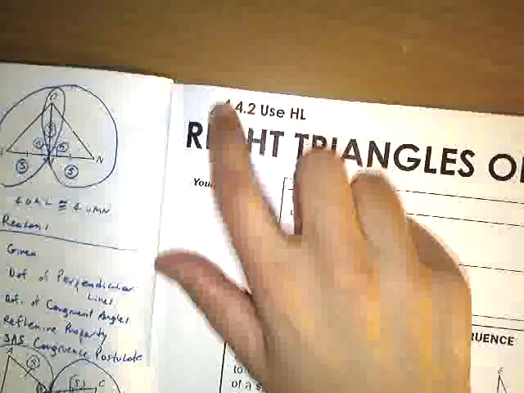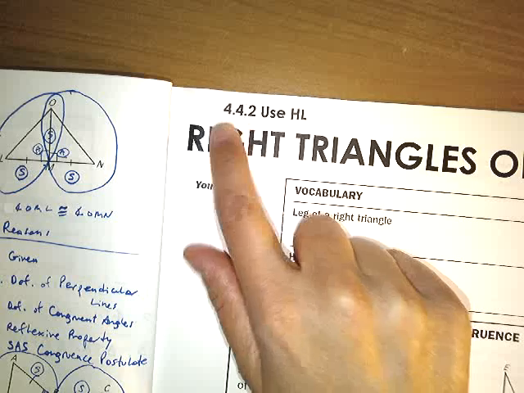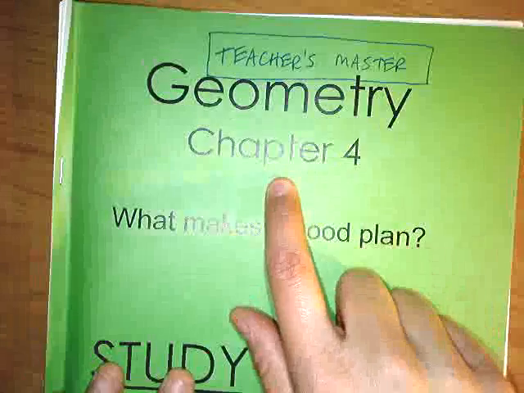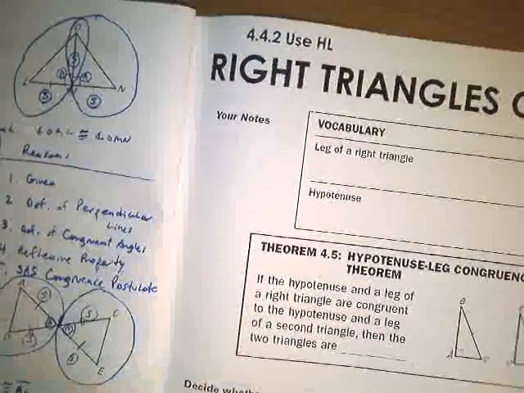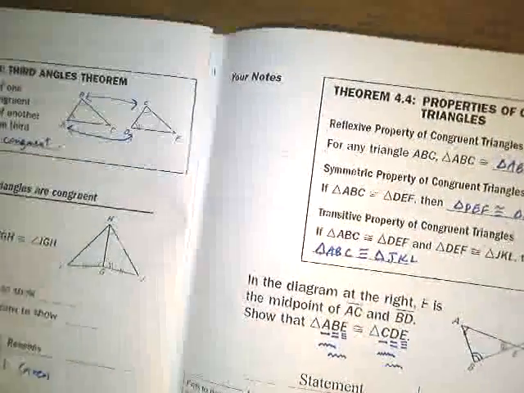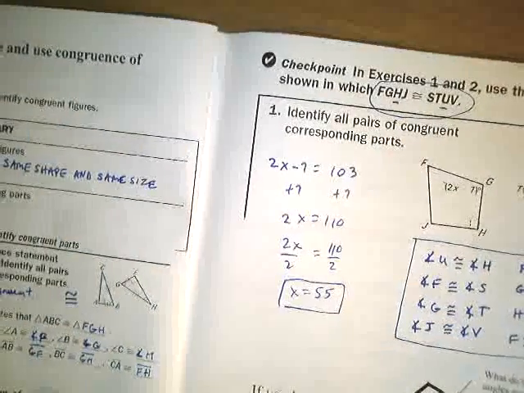This lesson is on section 4.4.2, so that's chapter 4, section 4, part 2, in the Geometry Chapter 4 study guide. Earlier in the chapter, we talked about how to establish that two triangles are congruent.